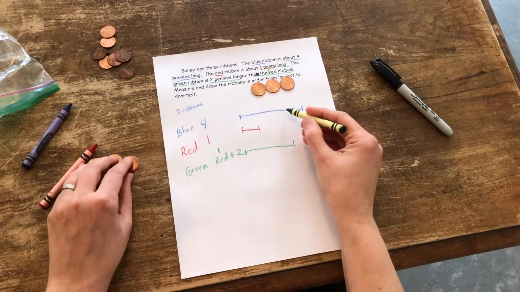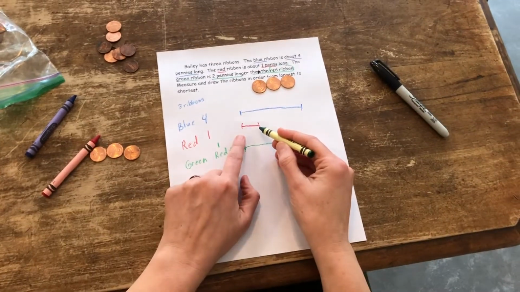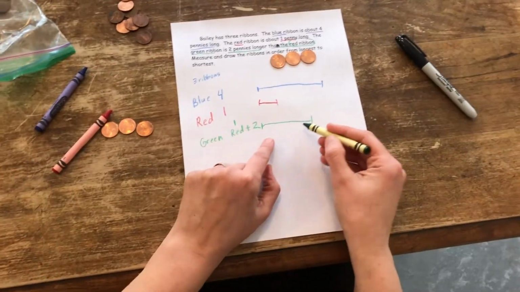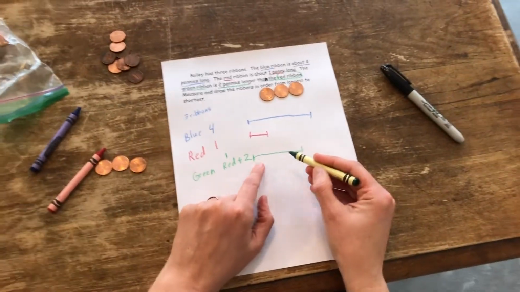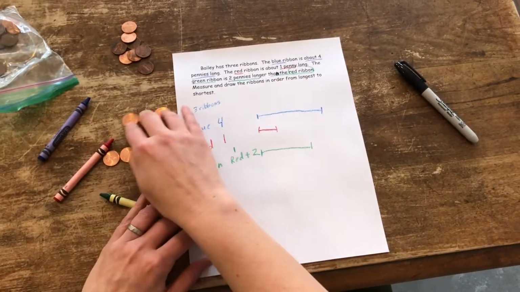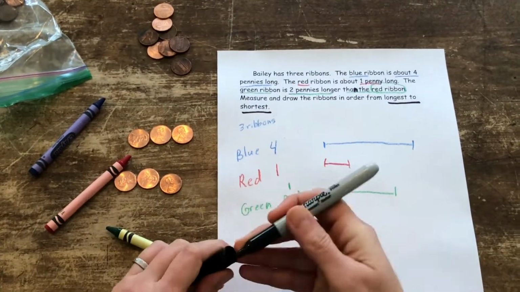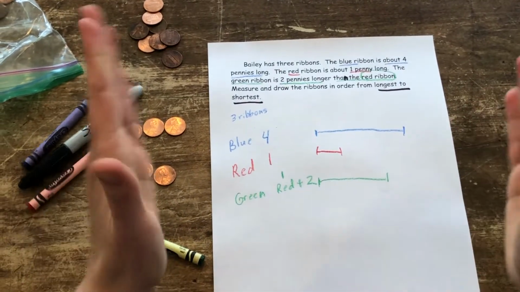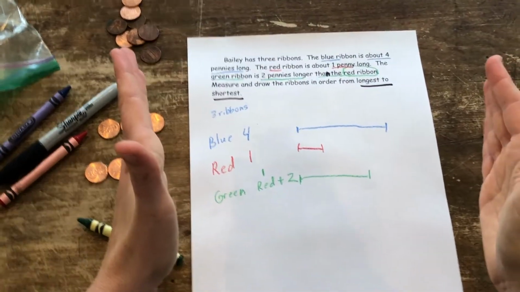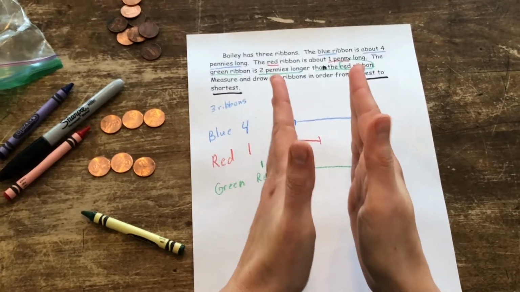We've got the blue line is 4 pennies long. The red line is about 1 penny long, and the green line is about 3 pennies long. But here's what we forgot. Up here, it says measure and draw the ribbons in order from longest to shortest. Now remember, my friends, longest means it's as big as the bigger one, and shortest means it's the smaller one.